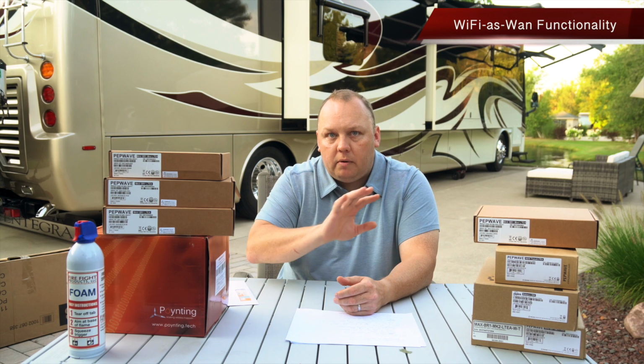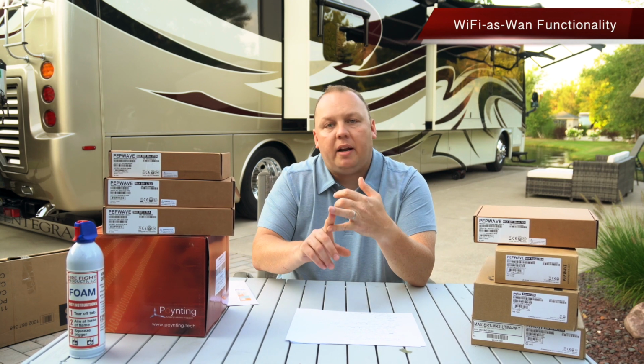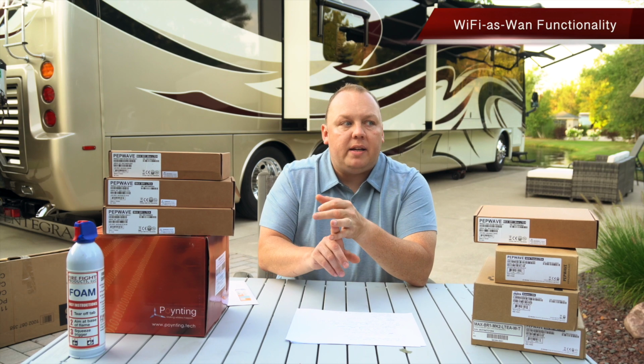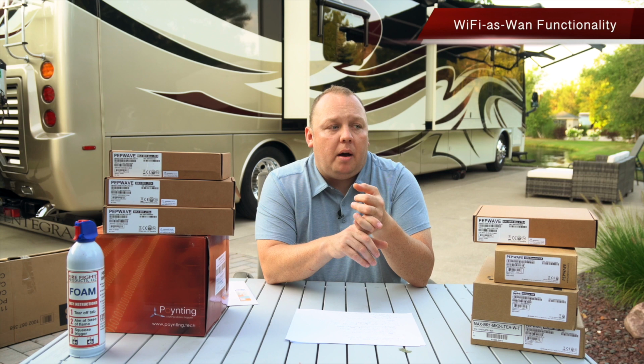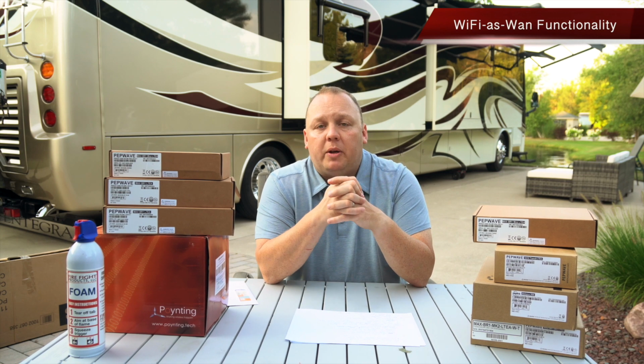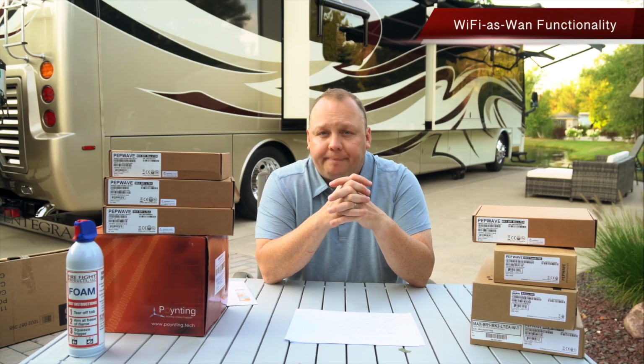Now, remember, the Wi-Fi's got to be good, meaning it's got to have enough bandwidth, it can't have too many people on it. And Wi-Fi as WAN is usually considered a backup for most of our customers, but it's a nice feature to have, especially if you like to travel in areas where the cellular coverage is not very good. All right, so you made it through the educational part of this video. Hopefully that wasn't too bad.